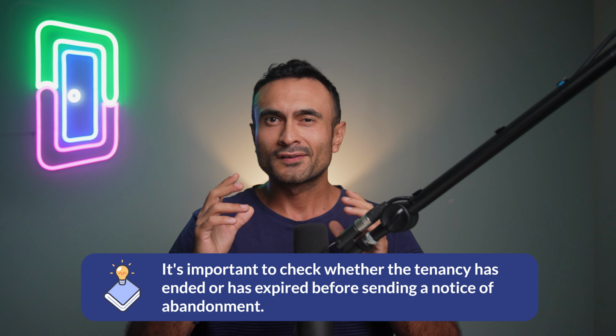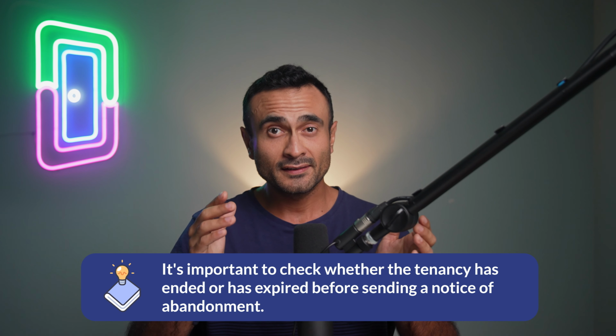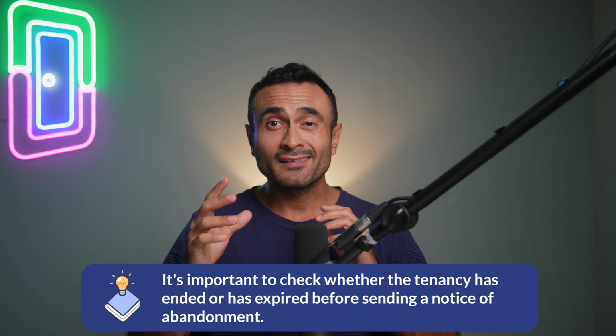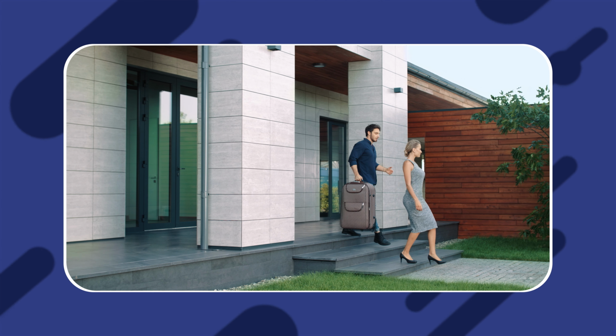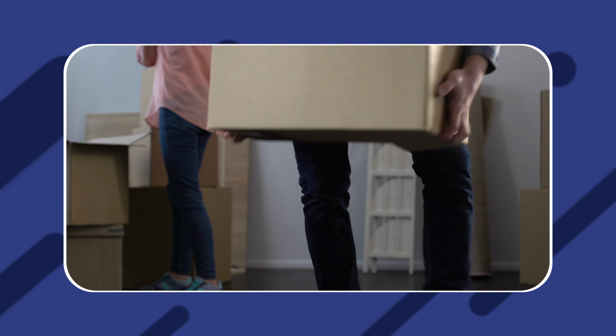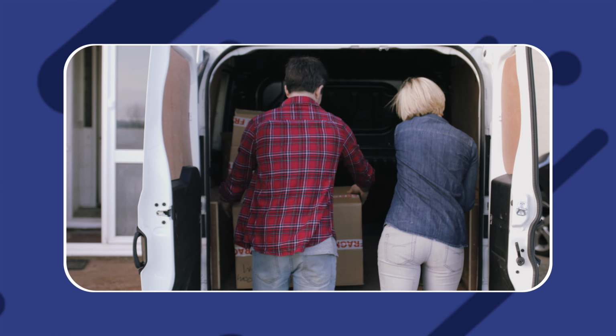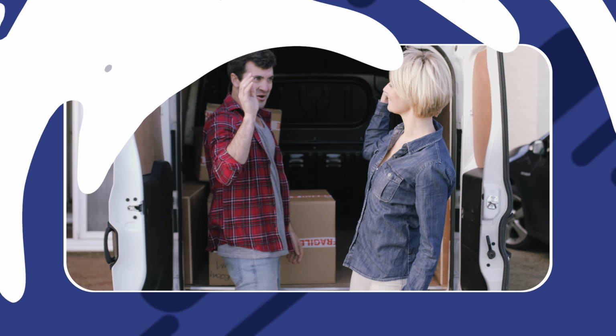The first step is to consider whether the tenancy has ended or has expired. If the tenancy has expired, then you do not have to worry about abandonment. It simply means that the tenant has reached the end of the lease term and has left the property. Pretty simple. At this point, the tenant stops paying rent and simply moves out of the property, terminating the tenancy. Very straightforward. Now, if you discover that the tenant has simply moved out of the rental property with no notice and before the lease expires, you may be dealing with abandonment.